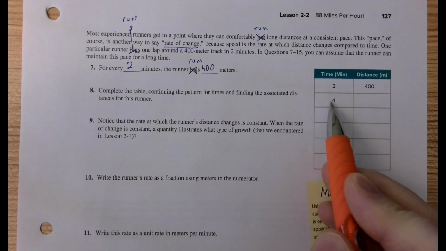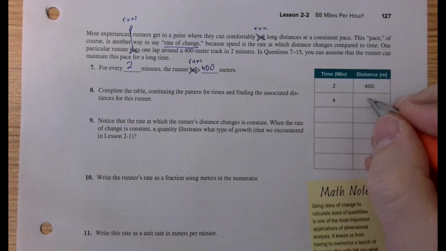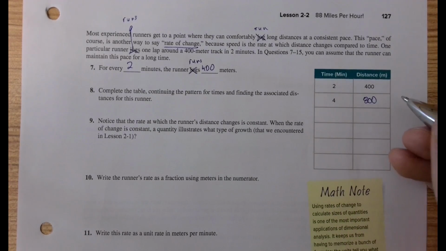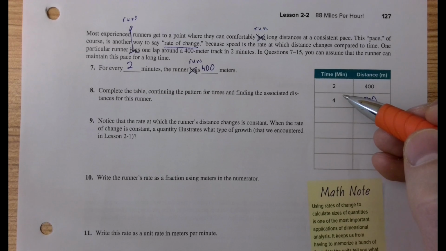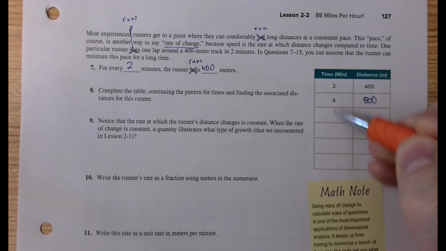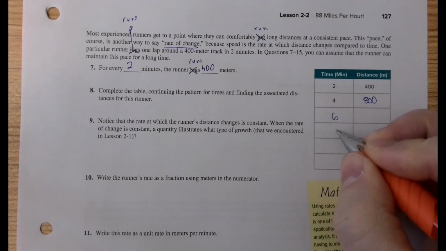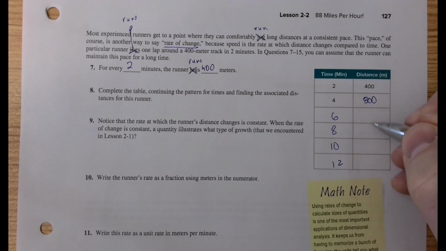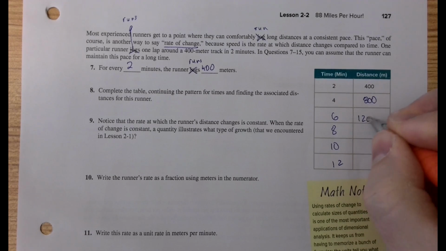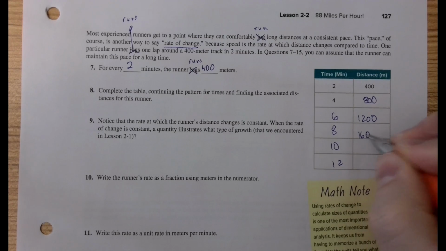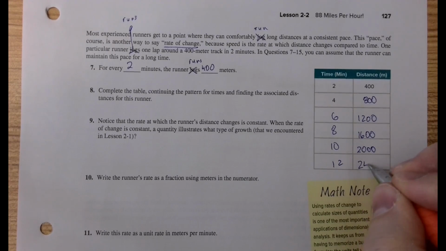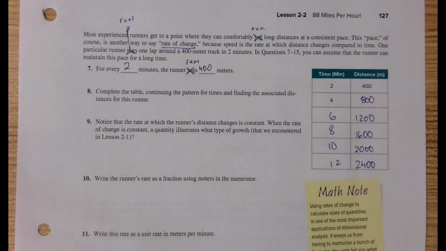So if we've gone 4 minutes, that's another 400 meters, so we would be at 800 meters. And I believe he just wants us to keep this distance the same every 2 minutes. So 4, 6, 8, 10, 12, and then we're just adding 400 each time. Doesn't that sound interesting? It seems like when we have constant addition, there's a linear relationship between these data values.